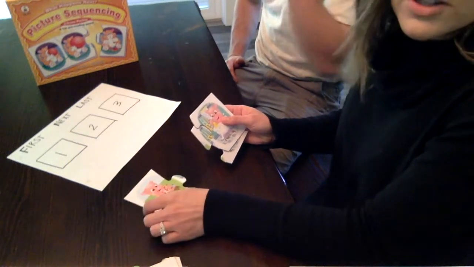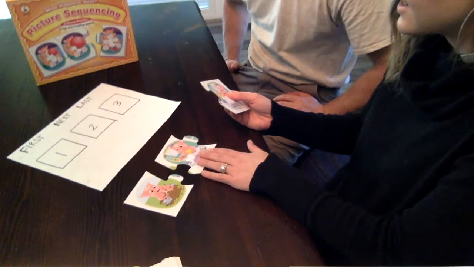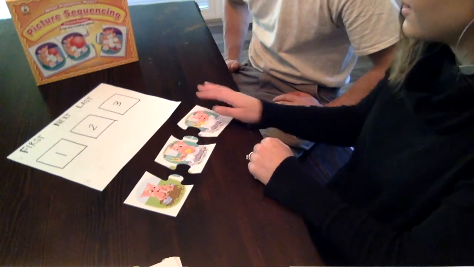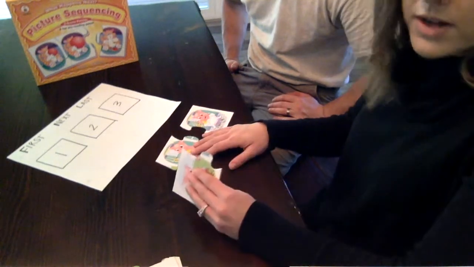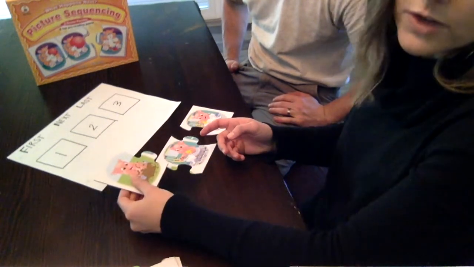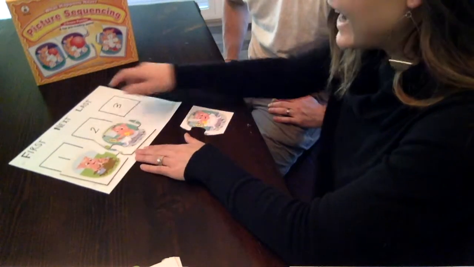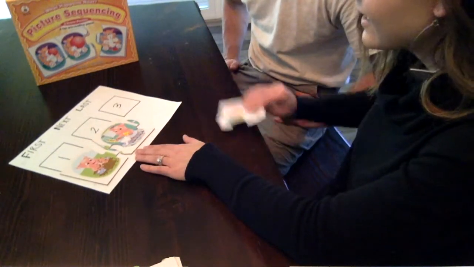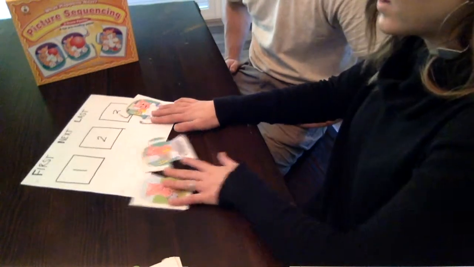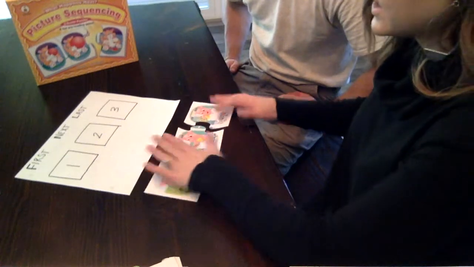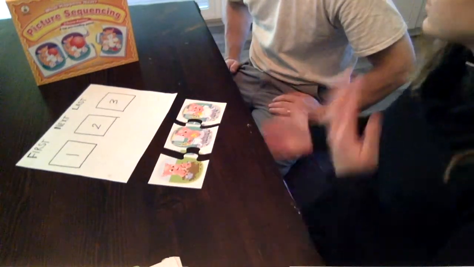So first, the pig got dirty. Next, he took a bath. Last, he was clean. And you can model it using the first, second, and third. First, he got dirty. Next, he took a bath. Last, he was clean. And you might model that a couple times or maybe just once, and then see if they might be able to tell you which one goes first.